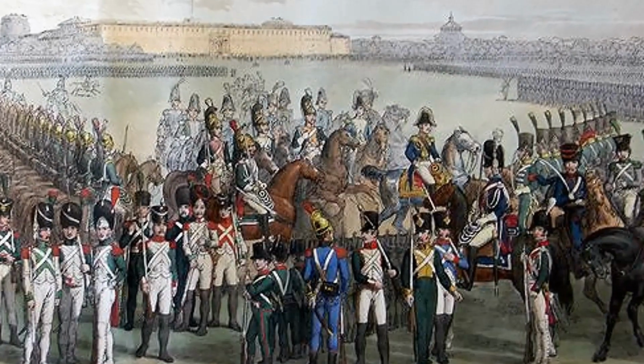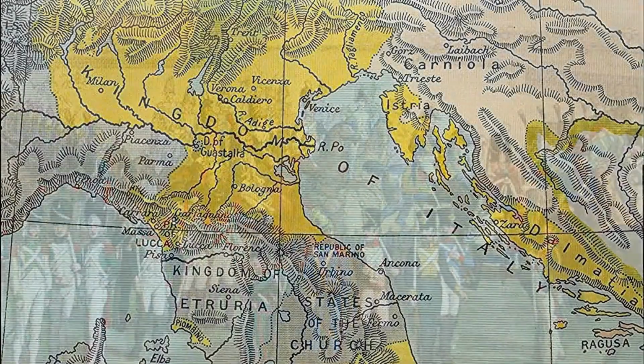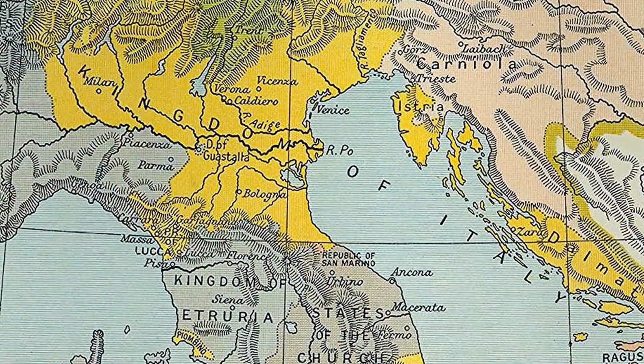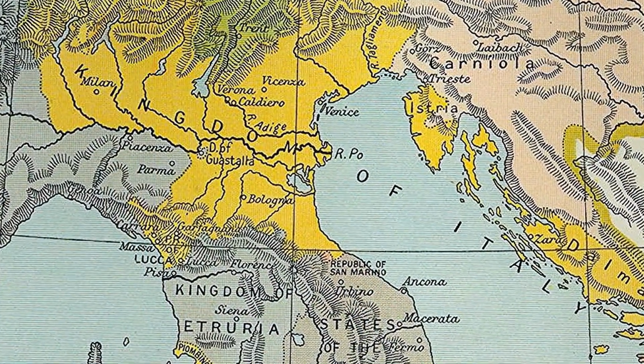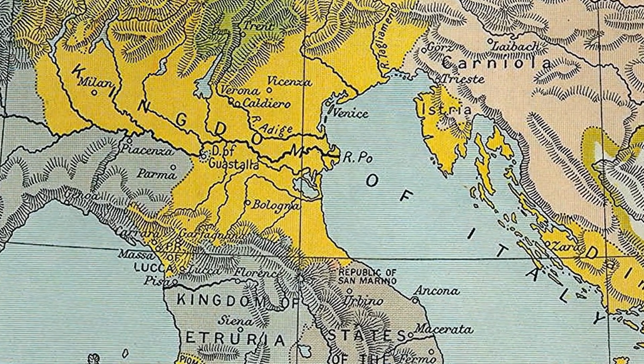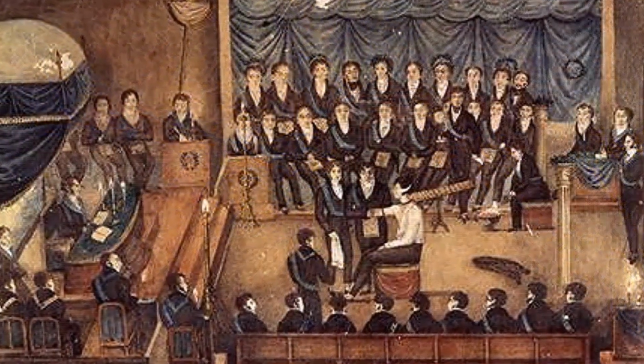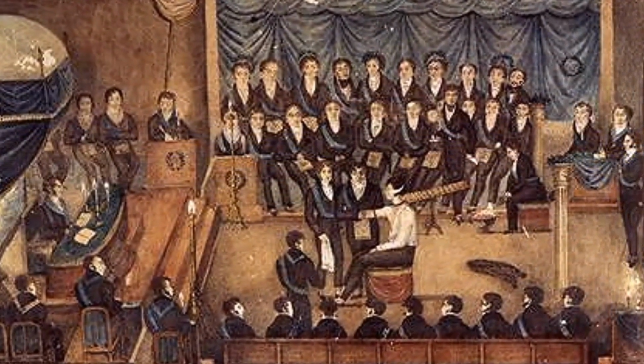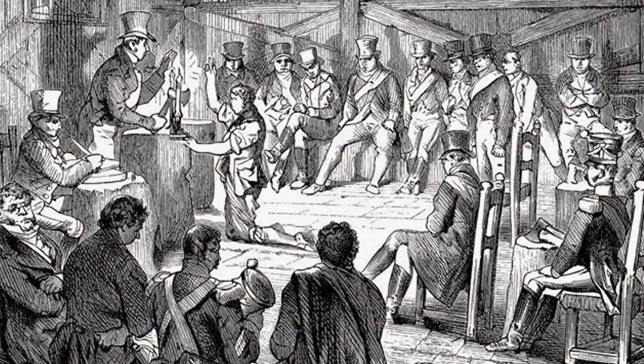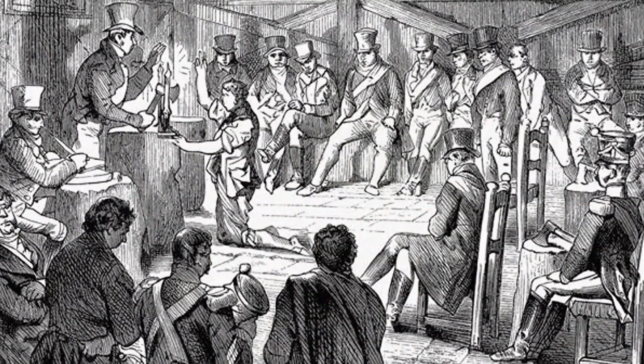But the important thing which happened during this time was that the talk of uniting all of Italy into one giant republic had spread throughout the country. It became an especially popular idea among the Masonic lodges of Italy, which were known as the Carbonari at the time.